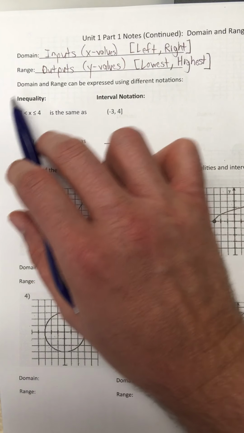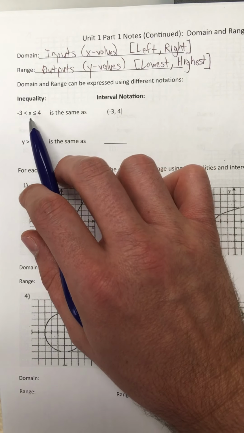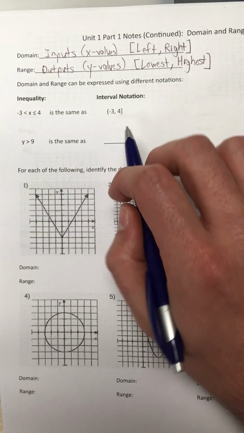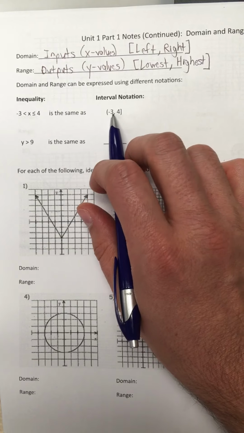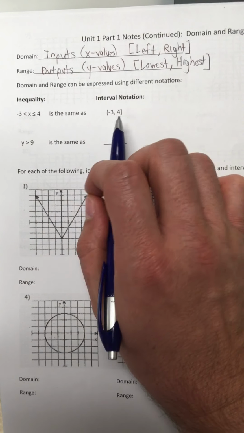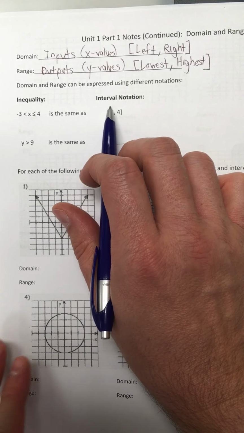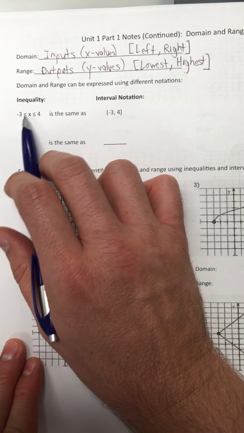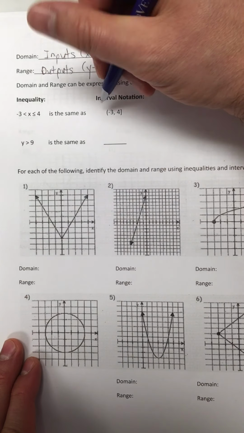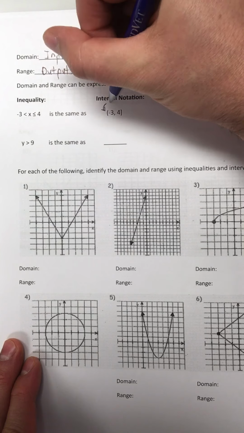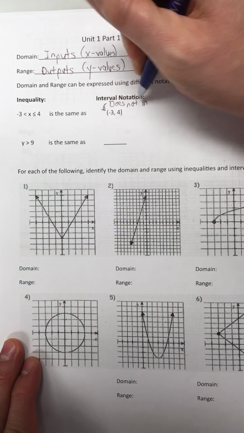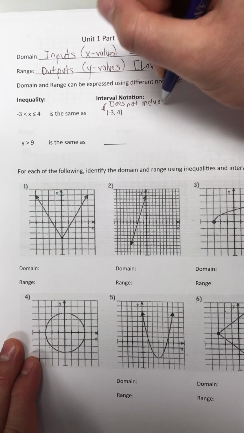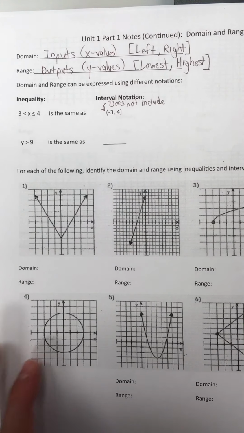So this inequality, it's called a compound inequality, can also be written in what's called interval notation. Same thing. This means the same thing as this. It means x is any number between -3 and 4. Now, you notice there is a parentheses right here because it does not include that number. All right, so if you're writing a parentheses, that means it does not include it.